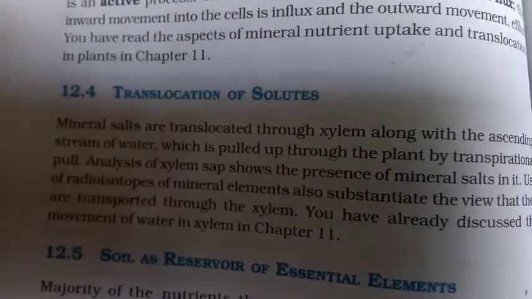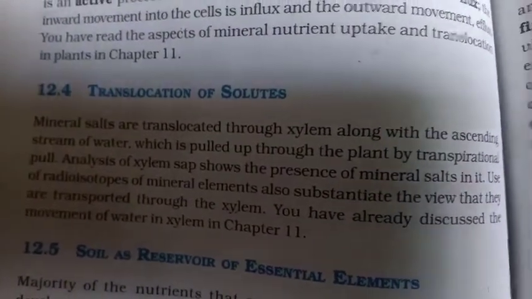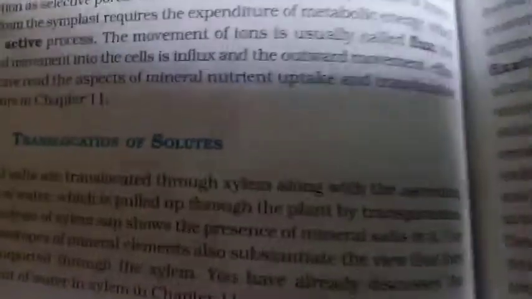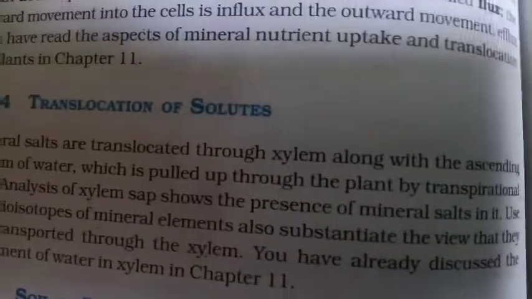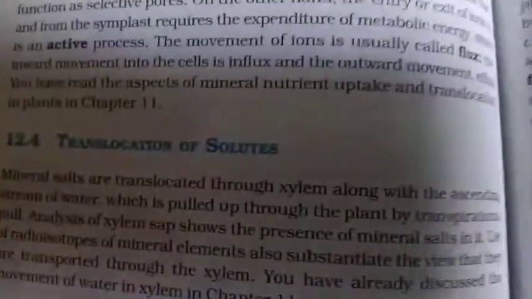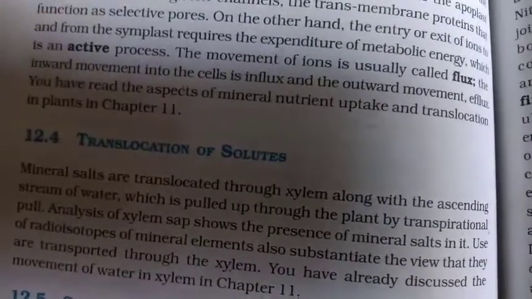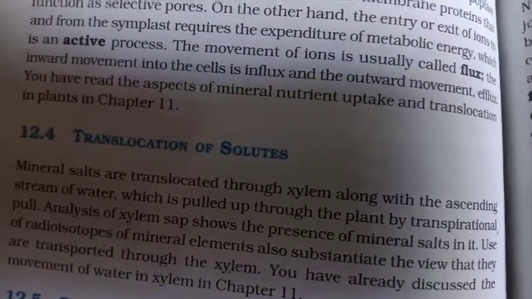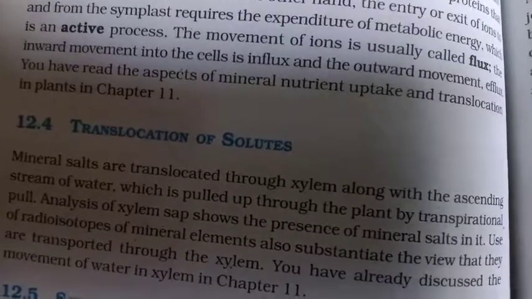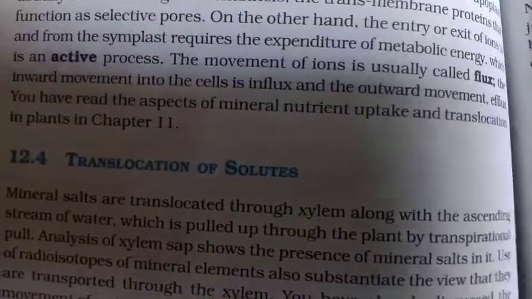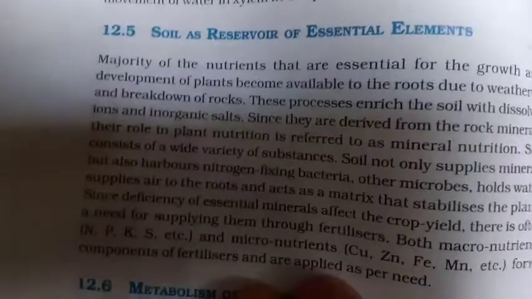Analysis of the xylem sap shows the presence of mineral salts in it. That means when this xylem sap was analyzed, it was found that it also carries mineral salts. Use of radioisotopes of the mineral elements also substantiates the view that they are transported through the xylem, which we have already discussed in xylem transport.